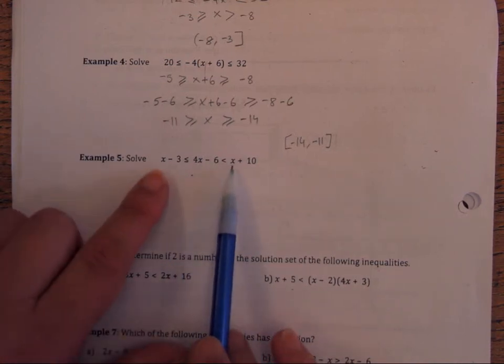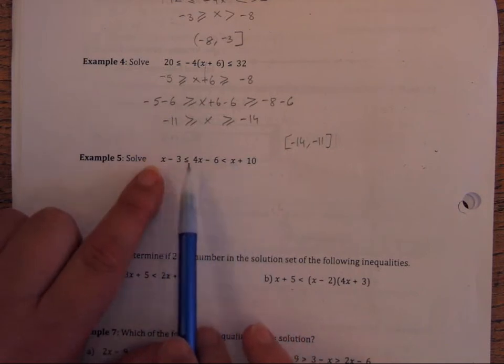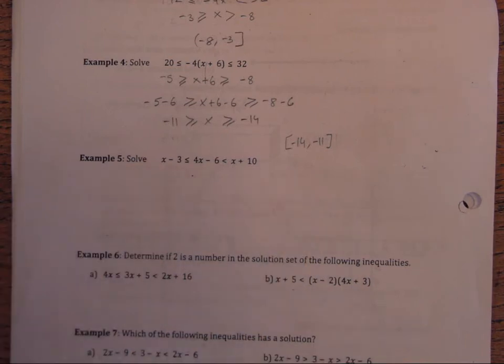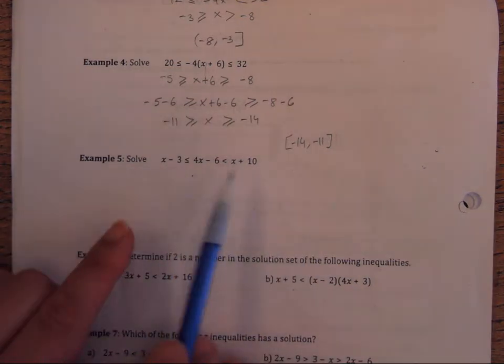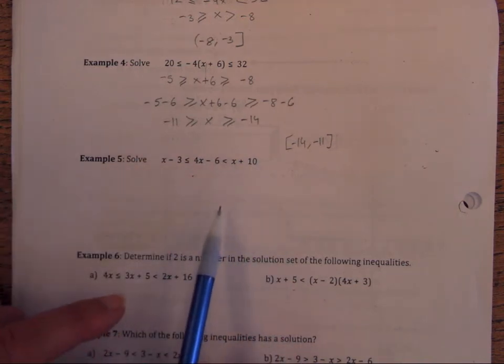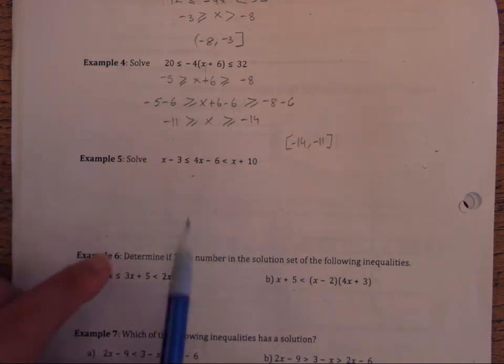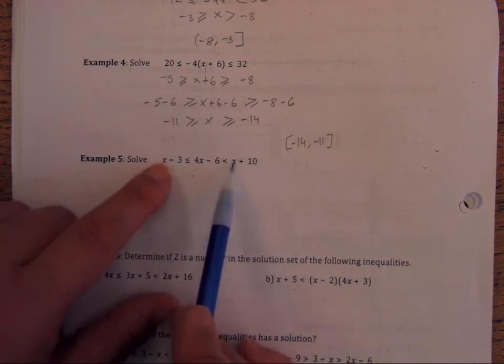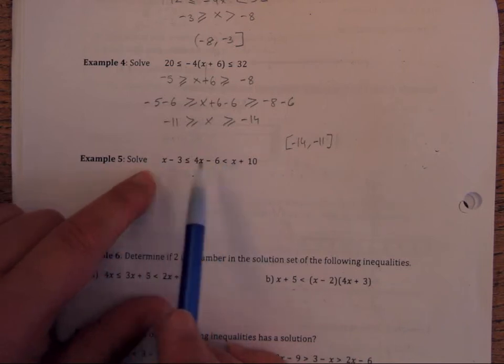To get rid of x here, we are going to subtract x from all parts first, because we want x to be only in one place, in the middle. If you have a double inequality sign, we want x to be in the middle. Therefore we need to get rid of all the other x's. So now we can subtract x from all 3 places.